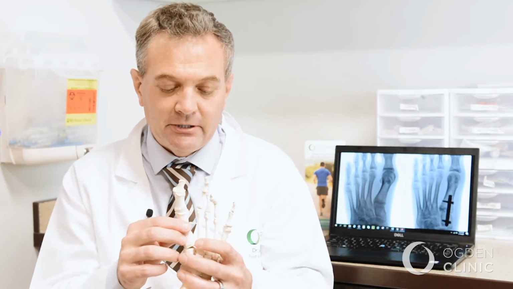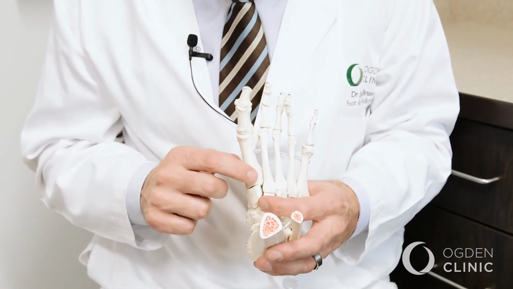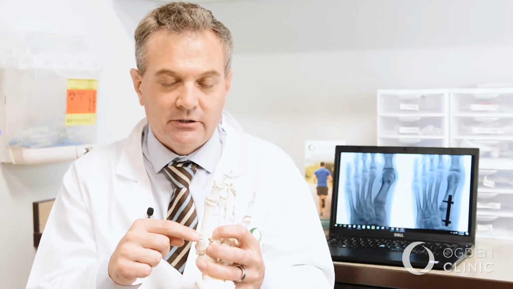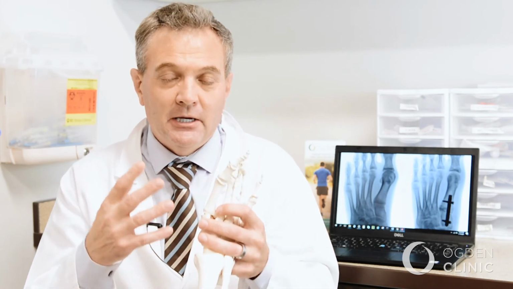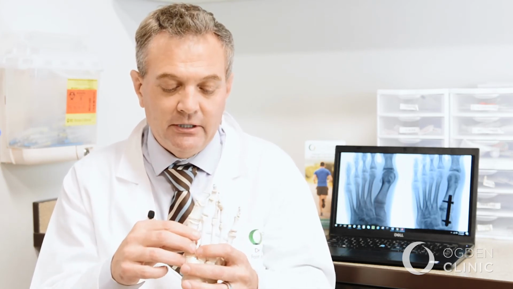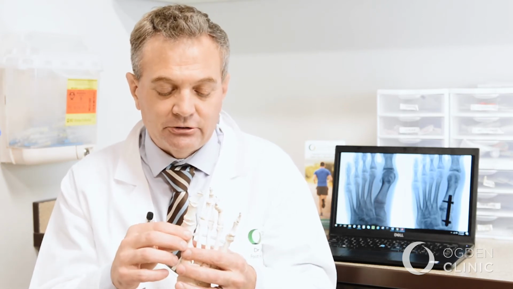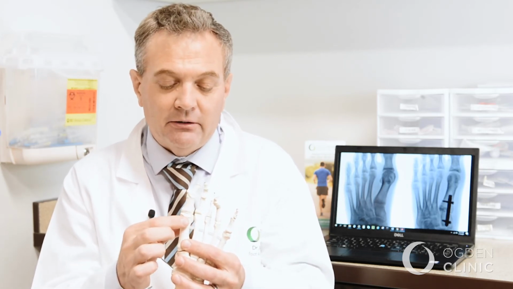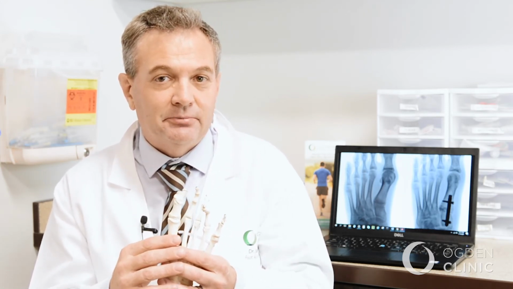And in order to fix a bunion properly, we have to straighten that bone back up and actually fuse this joint back here. So we take out the cartilage between these two bones and get these two bones to fuse together. And when that happens and we get this to fuse together in the right position, you can't get a bunion back again. There are some other bunion surgeries out there that do allow for a bunion to return. If we just knock the bump off here and cut the bone out here and slide it, that does fix the bump, but oftentimes that's a temporary fix and patients are then unhappy down the road.